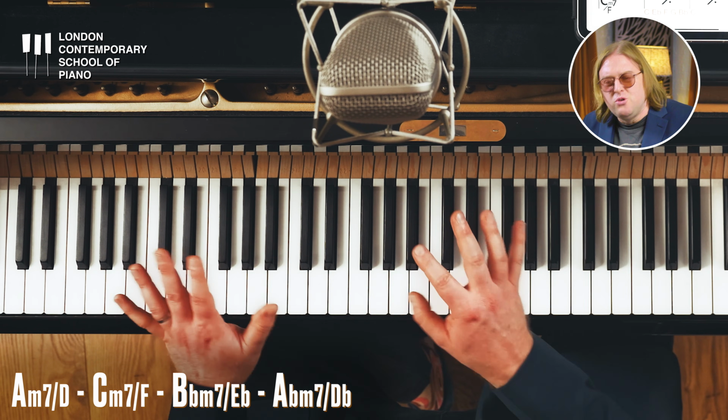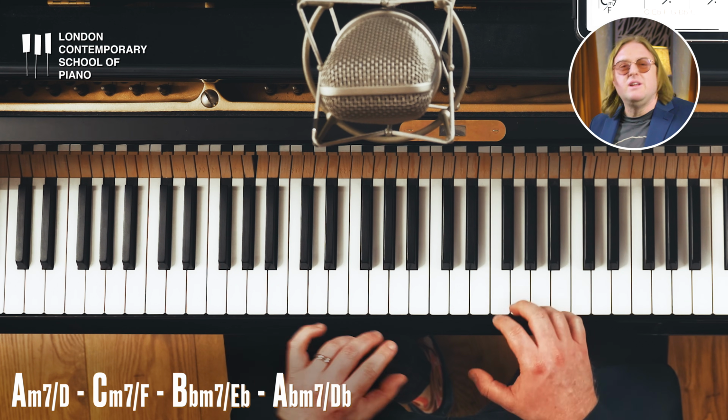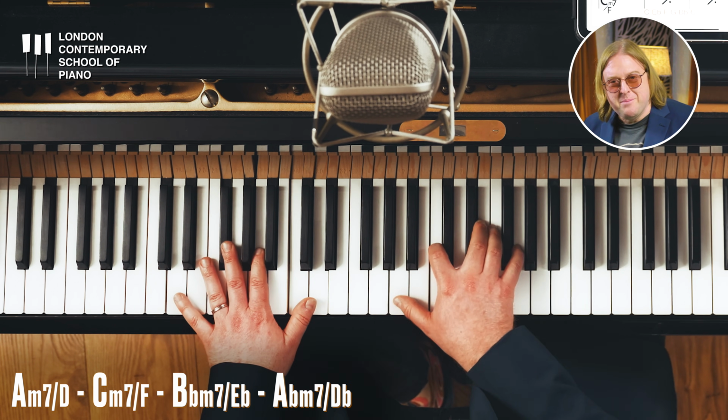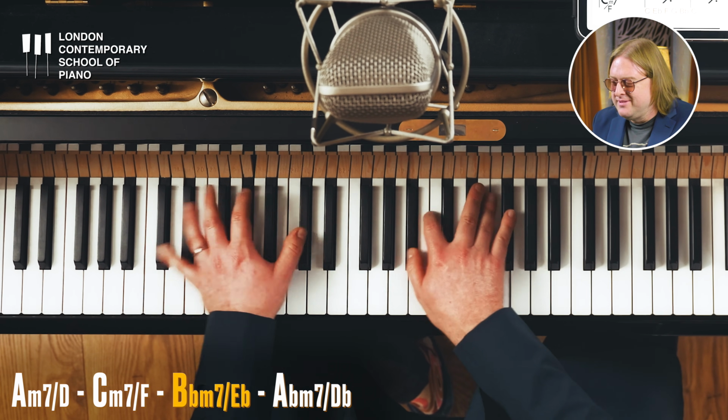I wasn't playing the tune or the song itself. I was just chording through it in a really simple way. The minor 7 chords with the suspended fourth in the bass, which is the identity of this chord progression.